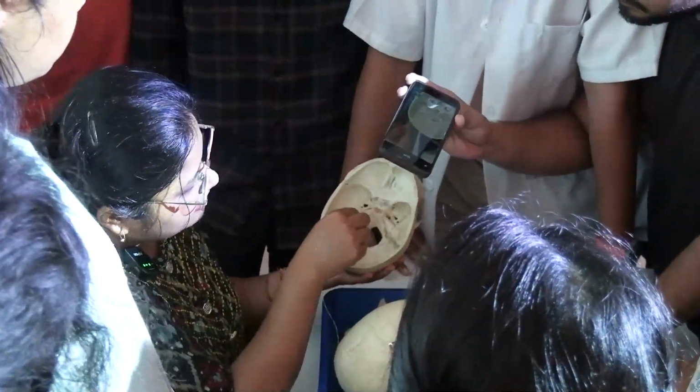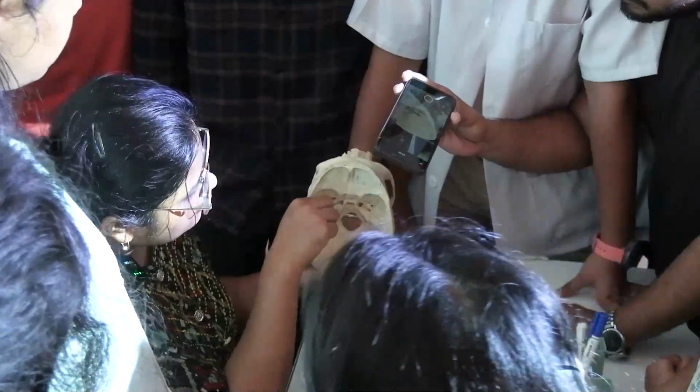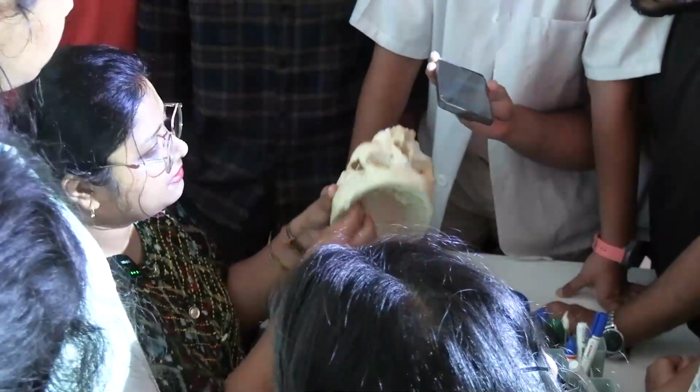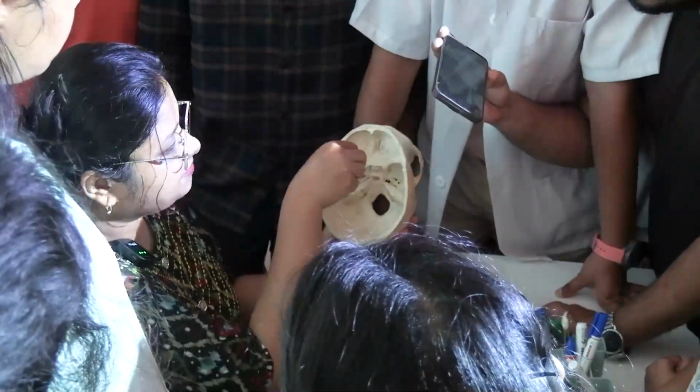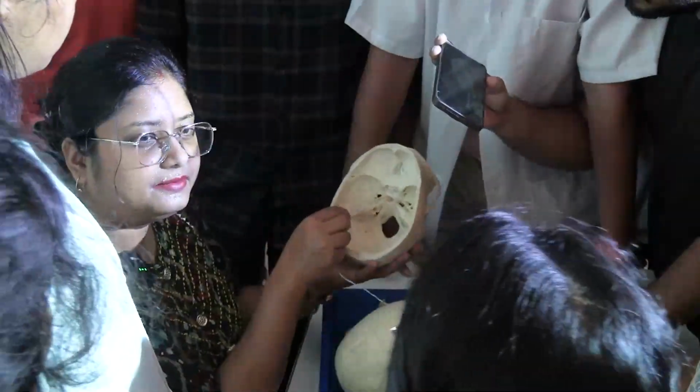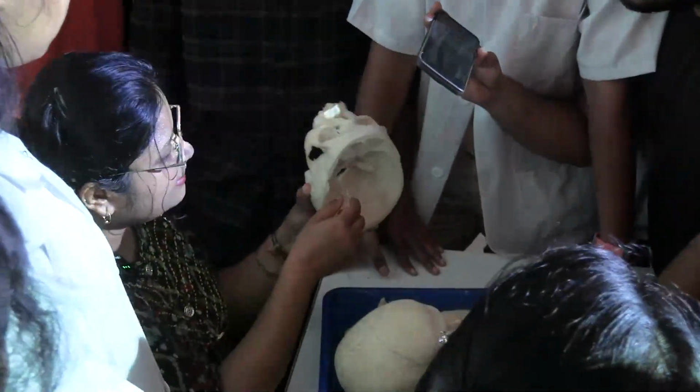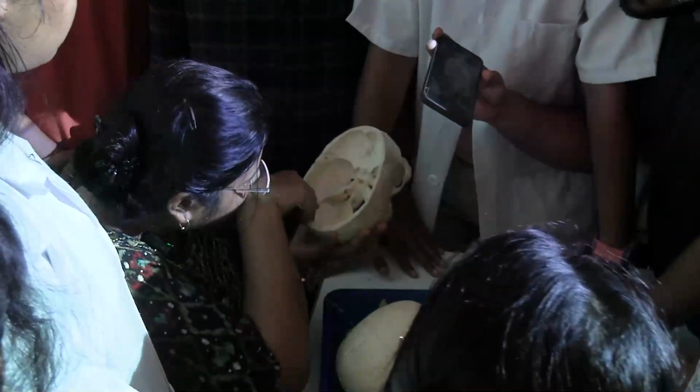This is the petrous part of the temporal bone. This large foramen near the apex of the petrous part of the temporal bone is the foramen lacerum. Here is the location of foramen lacerum.